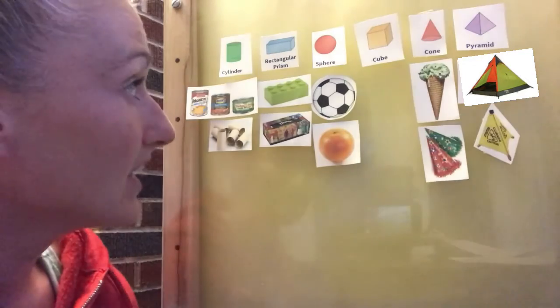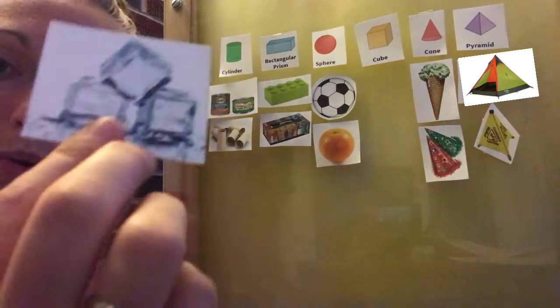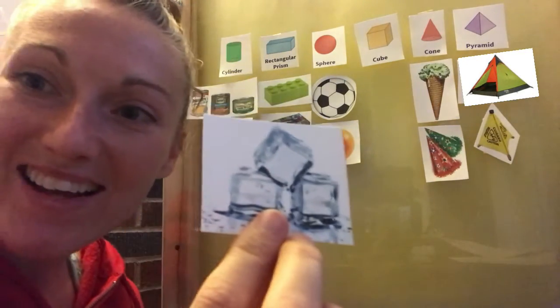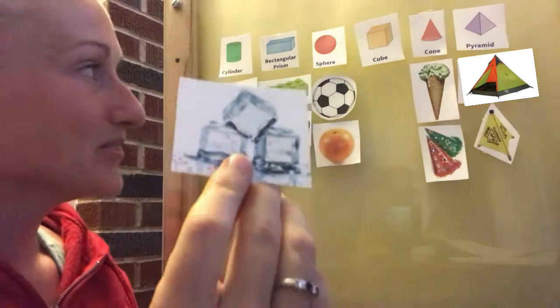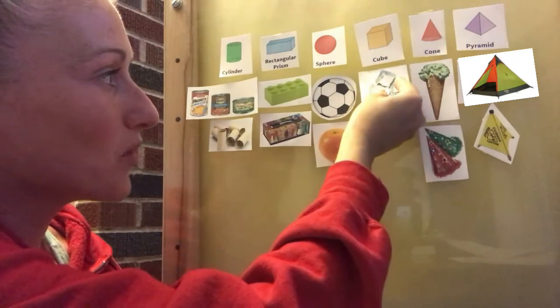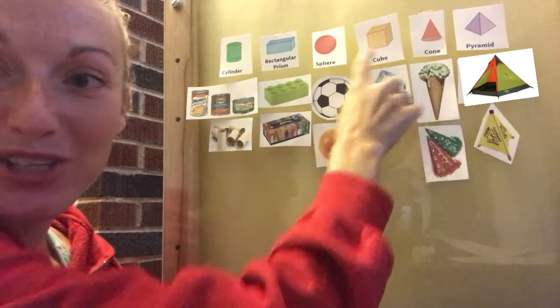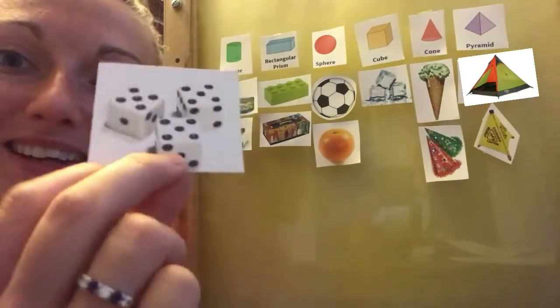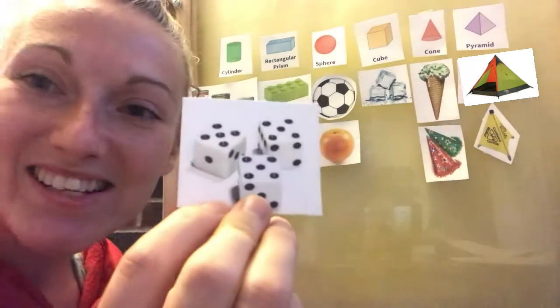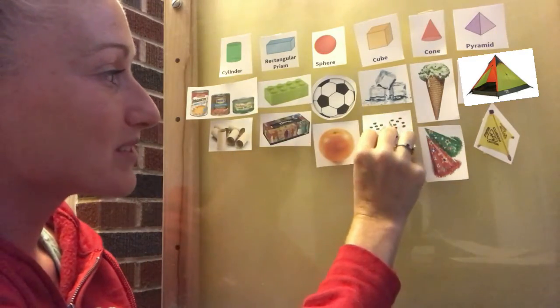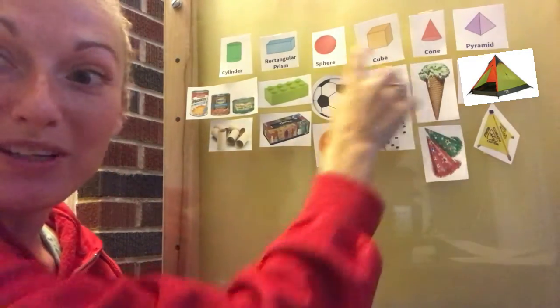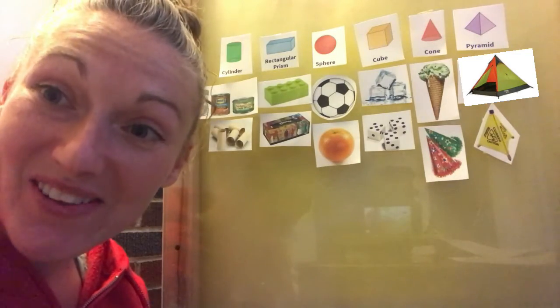Awesome. And let's see. Oh, we have ice cubes. Oh, let's see. So they're squares. Ice cube. It's a cube. Oh, and dice. Dice are also in the shape of a square. A cube. Did you guys get all of that?